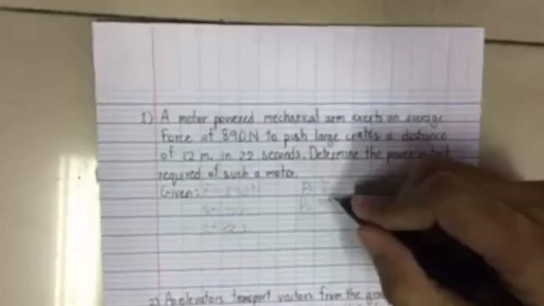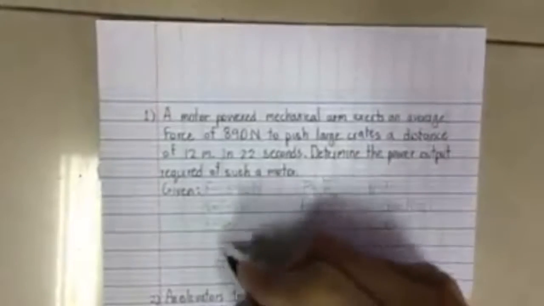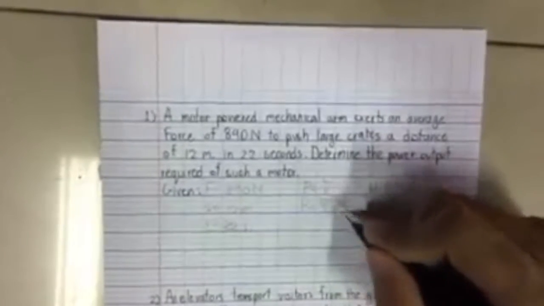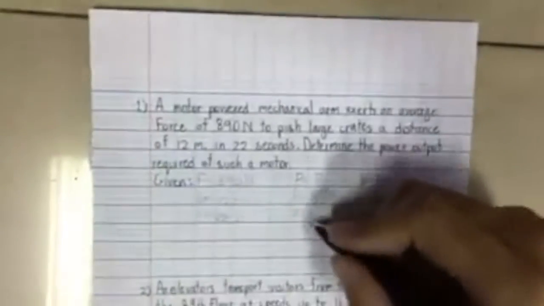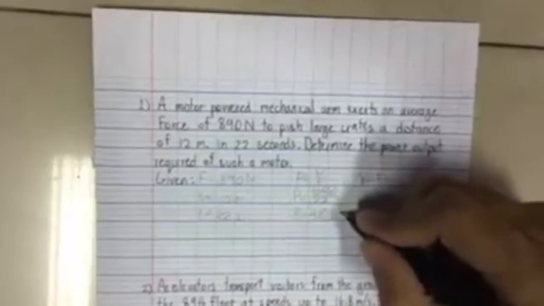So back to power. Power equals 10,680 over 22 seconds. So power equals about 485.5 watts.